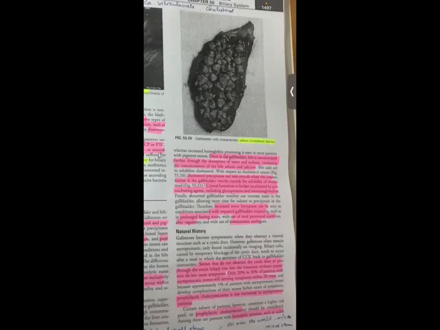That's why Muslim patients who fast often come with gallstones after Eid. Use of TPN, post-vagotomy state, and use of somatostatin analogs also cause gallstone formation.